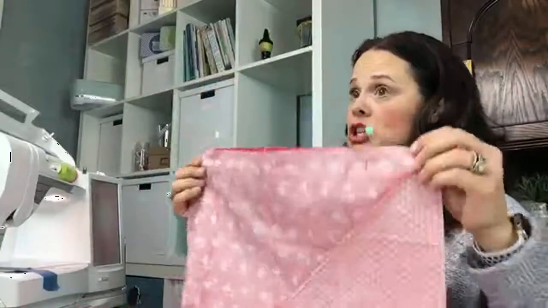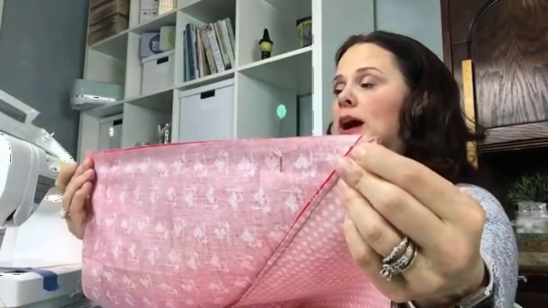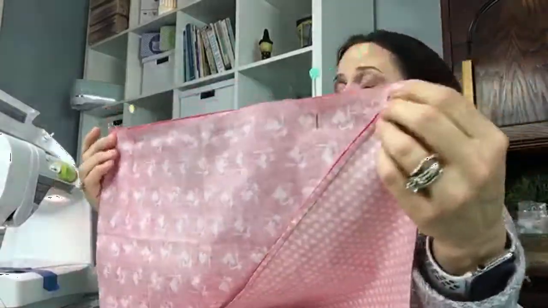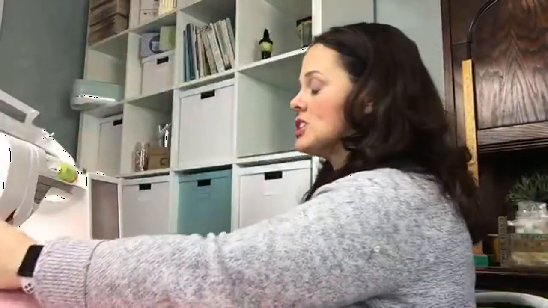So if it isn't quite working out right here, because I'm going to show you one that didn't match, and we're going to fix that because I wanted to be able to show you how to fix that. Let me go ahead and sew this together, and then I'll show you guys another thing. So I'm going to go ahead and stitch this together.